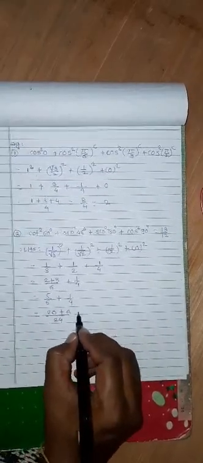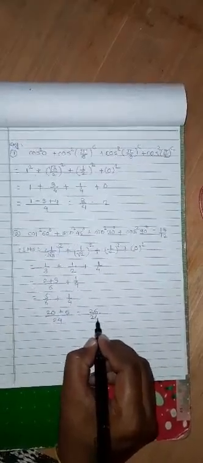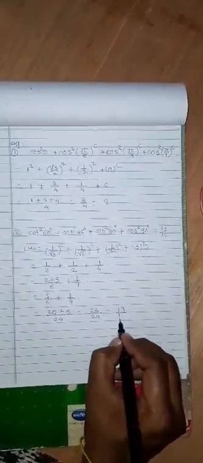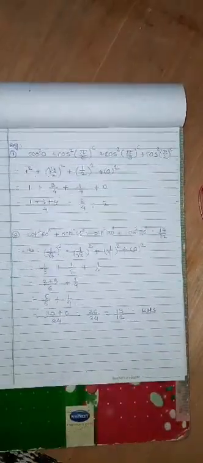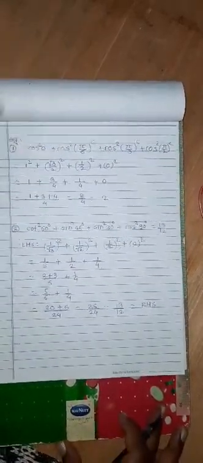Isn't it? Okay, that is nothing but 26 upon 24. After that, it becomes 13 upon 12. It is nothing but the RHS of the given equation, isn't it?